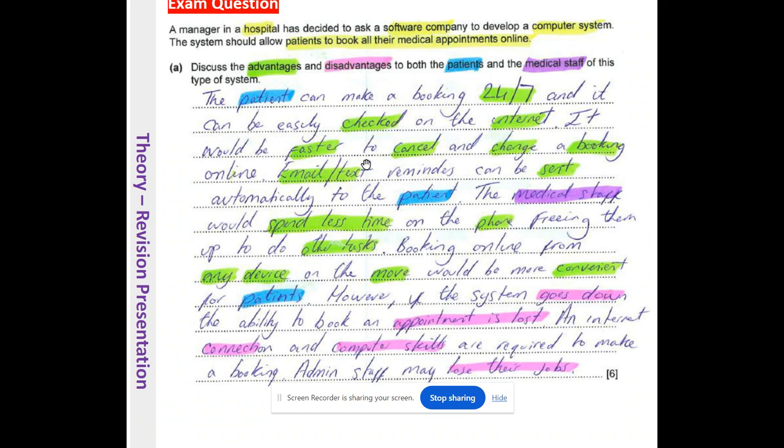It would be faster to cancel and change the booking online. Email and text reminders can be sent automatically to the patient. The medical staff would spend less time on the phone, allowing them to do other tasks. Bookings online from any device on the move would be more convenient. So you don't necessarily need to be on a phone calling up. You don't need to be sat at home. You could be on a bus, transport, train somewhere, maybe on the move, making your booking.